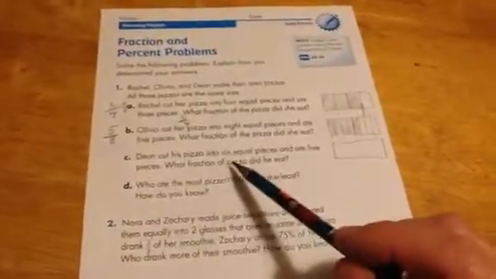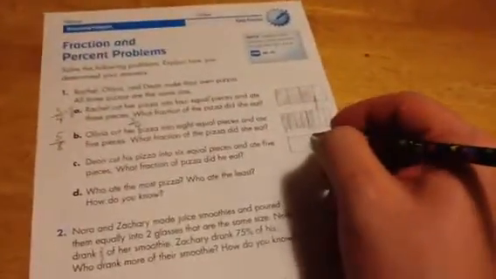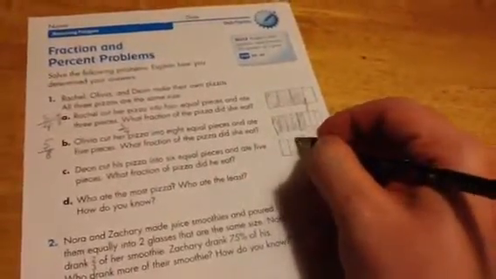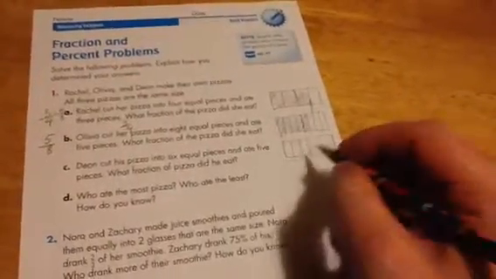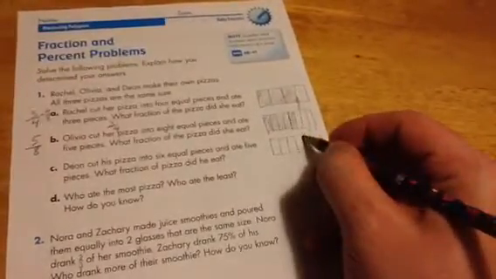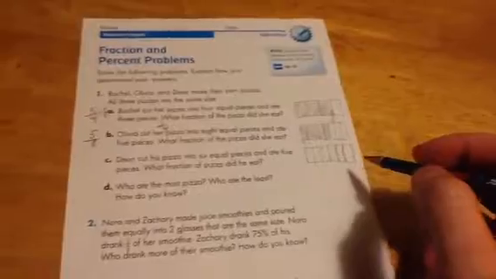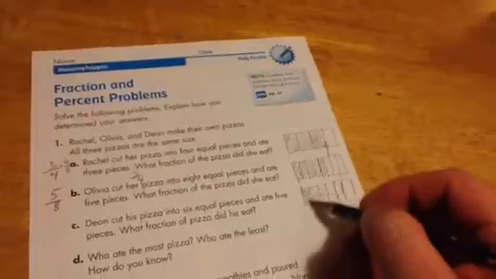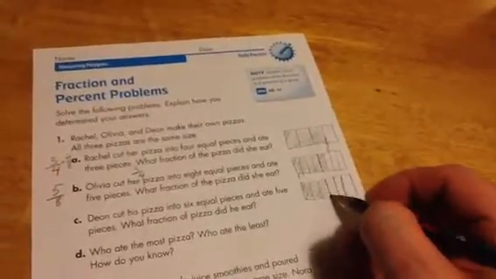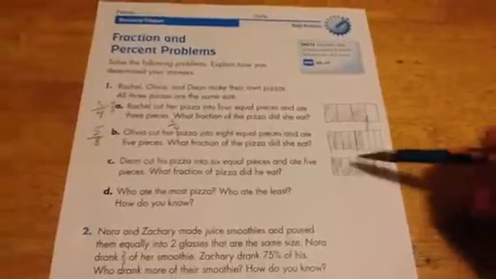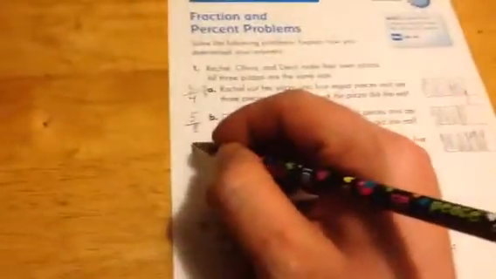Okay, now Dion cut his pizza into 6 equal pieces and ate 5 of them. Well, if I cut this in half, I have 3 on each side. That'll make 6s. I gotta kind of estimate. I think of things like the Italian flag or Irish flag that are cut into 3. There are lots of flags that are. Okay, and he ate 5 of those 6. Now that's the halfway line, I'll darken it more. 3, 4, 5. Now if you drew it correctly, and by the way, that's 5/6 right there.